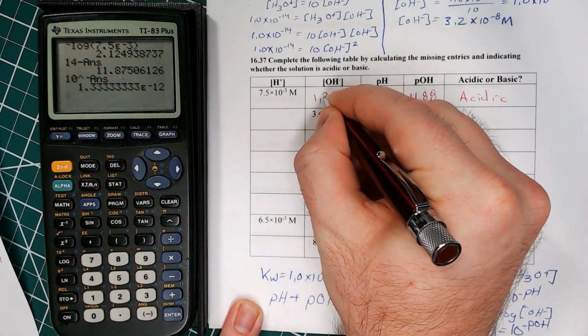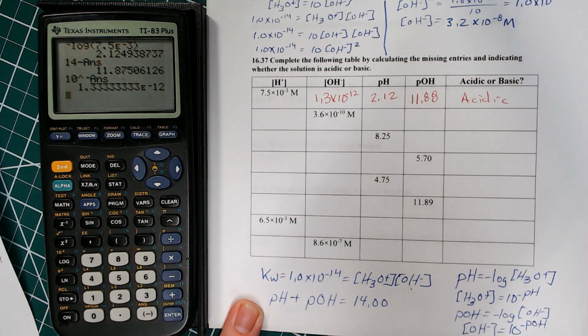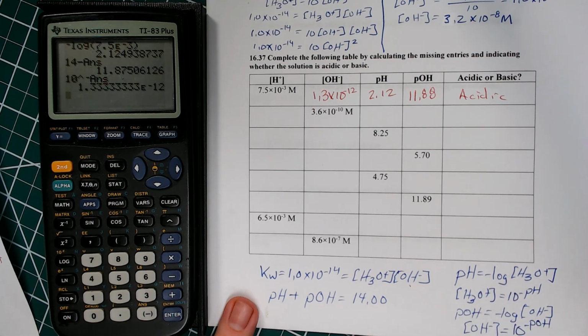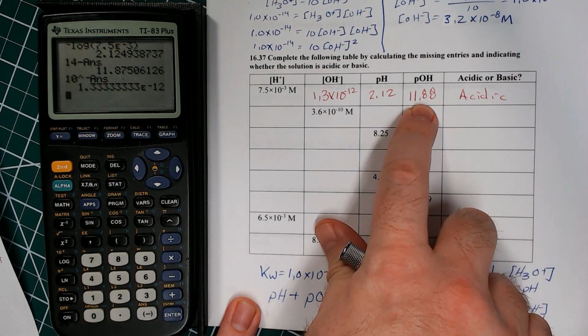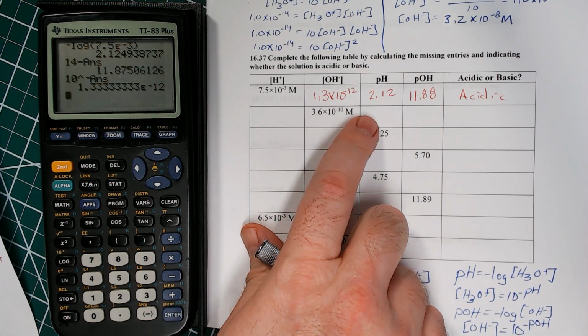So 1.3 times 10 to the negative 12. Again, the equation that I was using there is 10 to the negative pOH. I just took what was in the calculator, and that gives me 1.3 times 10 to the negative 12.